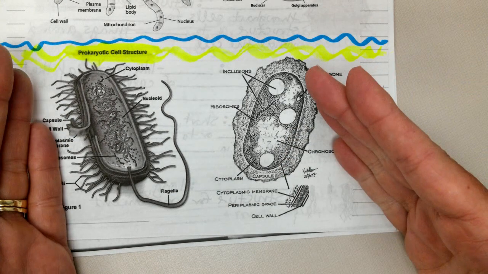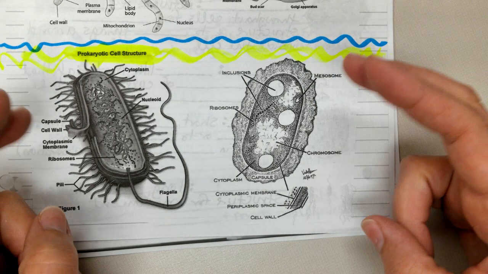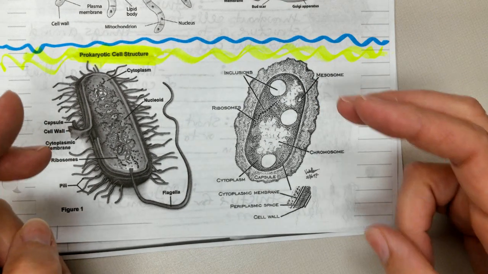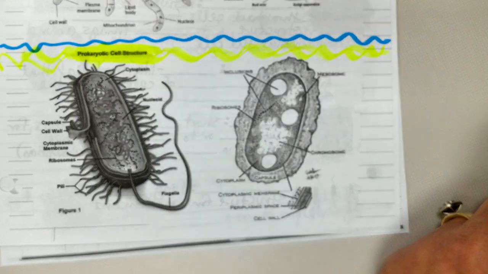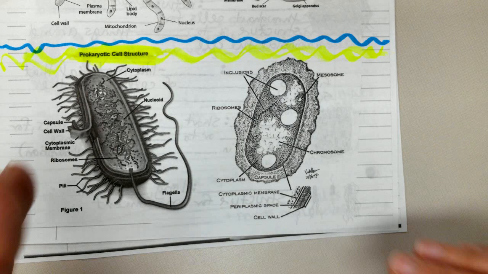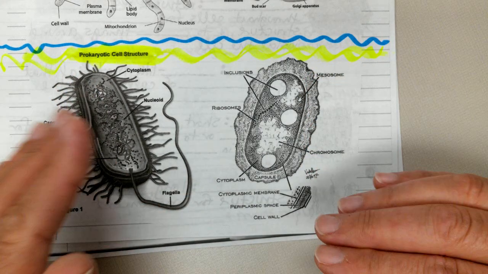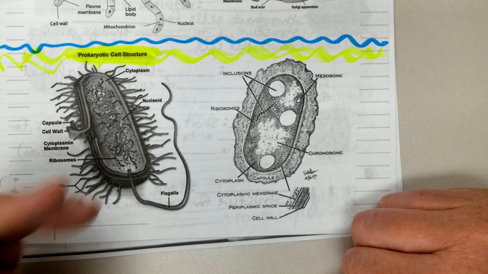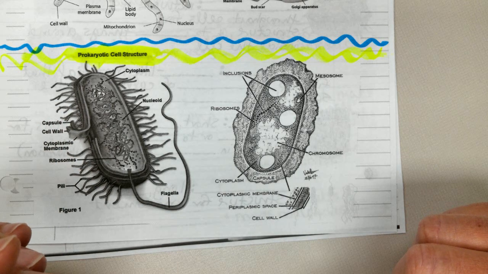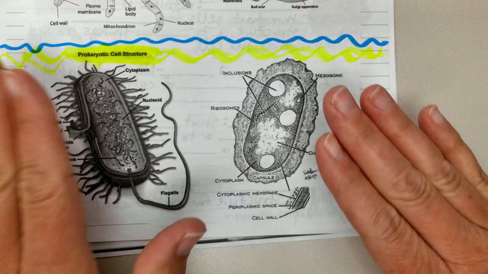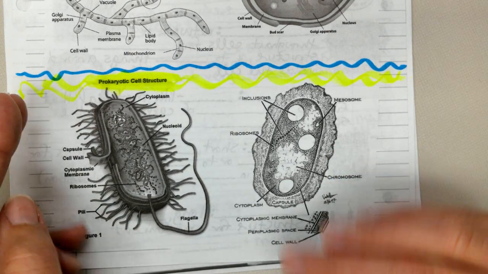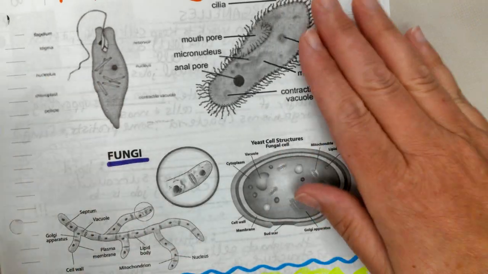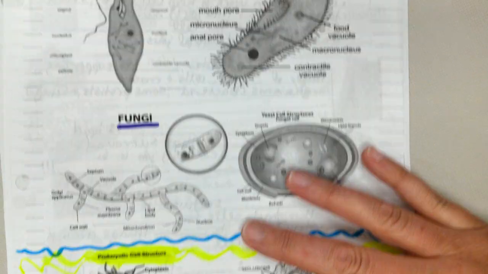This is all bacteria. If we put bacteria in a big group, that is the group of prokaryotic cells. Every other living thing that we know of that isn't a bacteria, archaea or eubacteria, is in one of these other four kingdoms. Okay, they're eukaryotic.